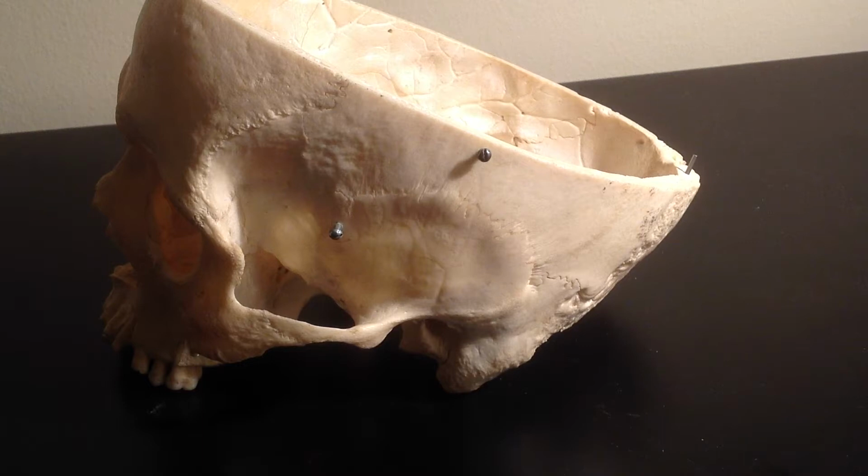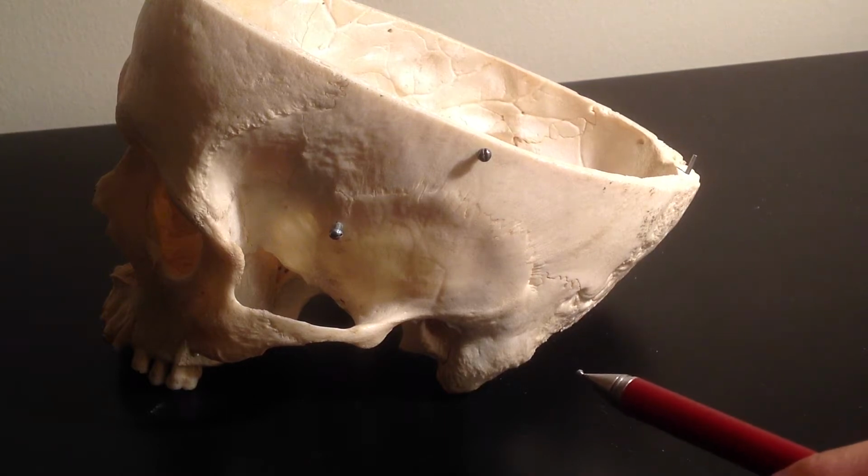Now we're going to go ahead and go into the structures. There are about 9 to 10 structures that you need to know about the temporal bone, but they're not too bad. It's pretty easy to tag and easy to see. So we're going to go ahead and go into the structures that you need to know.